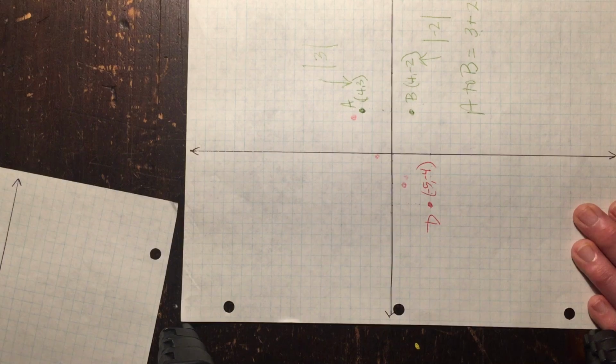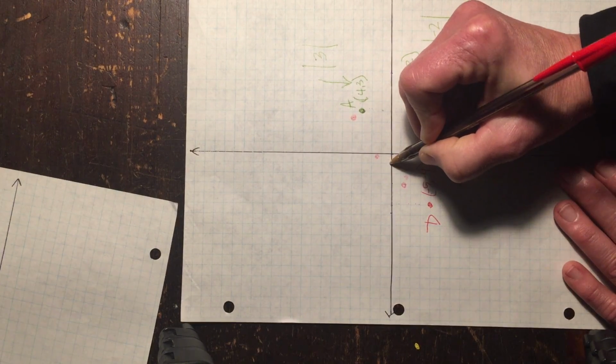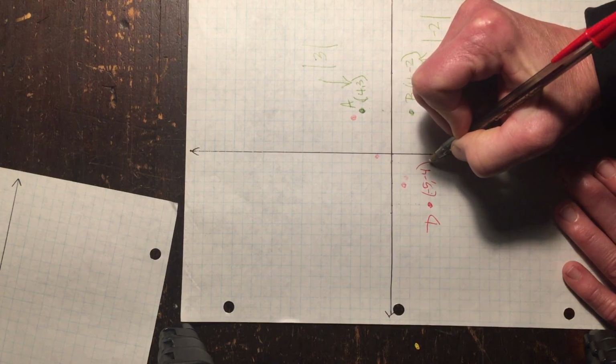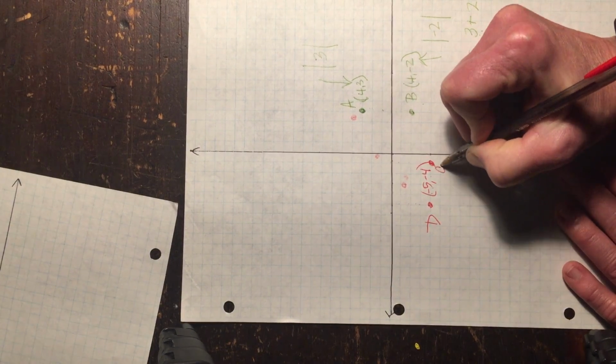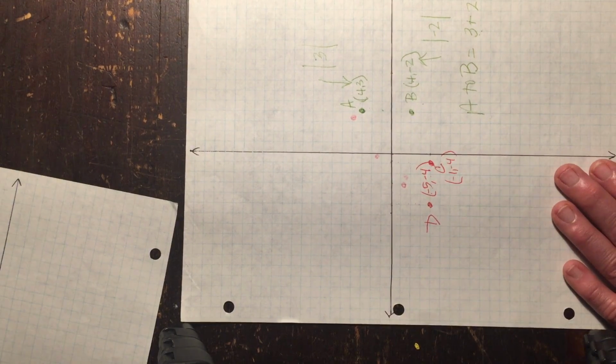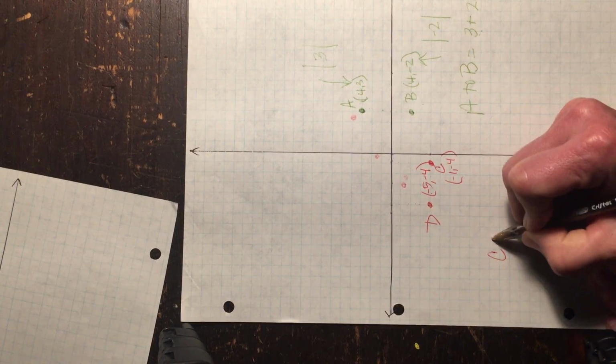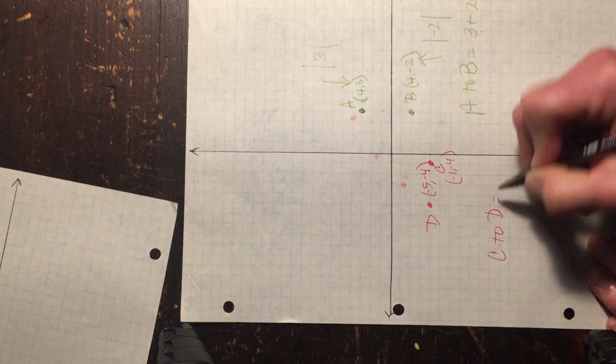Okay, point C is (-1, -4). -1 to the left, -4 down. Puts it right here. That's point C, (-1, -4). So the question is, how far is it from C to D?